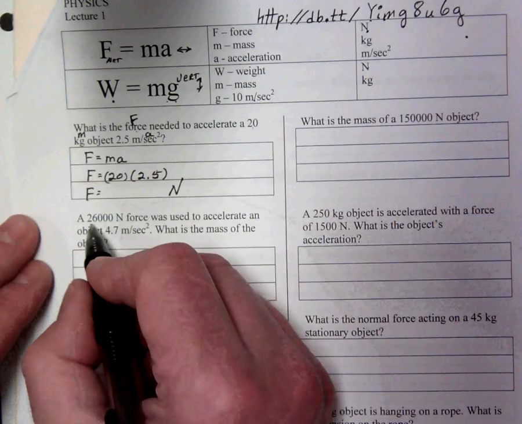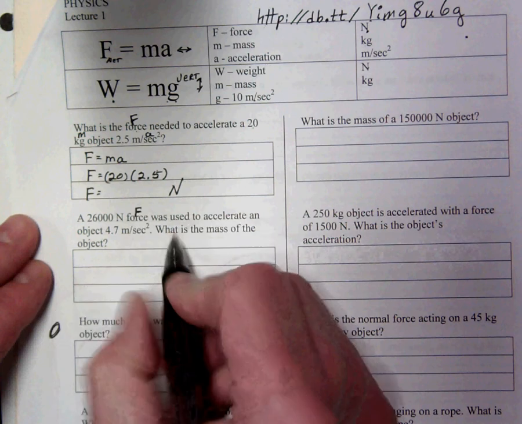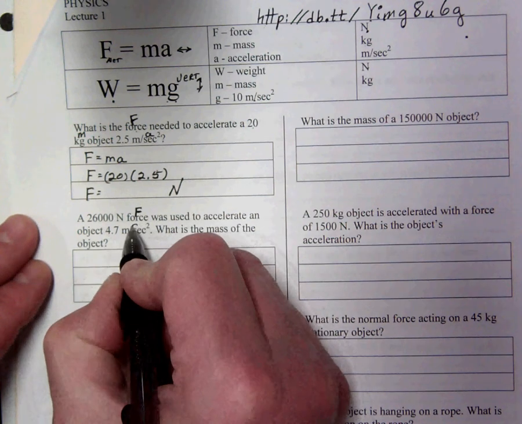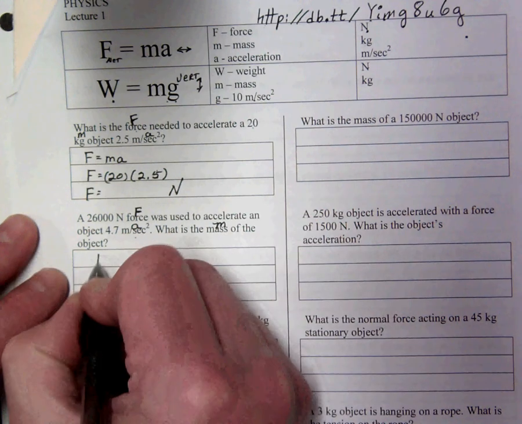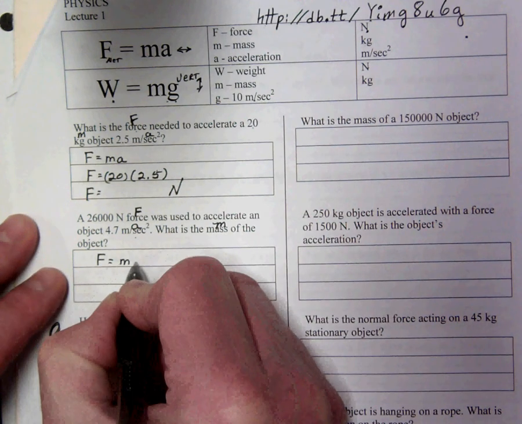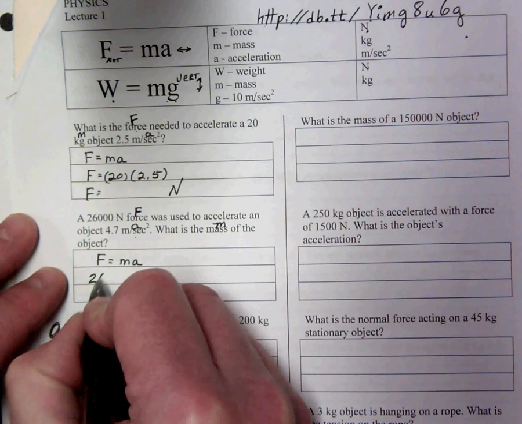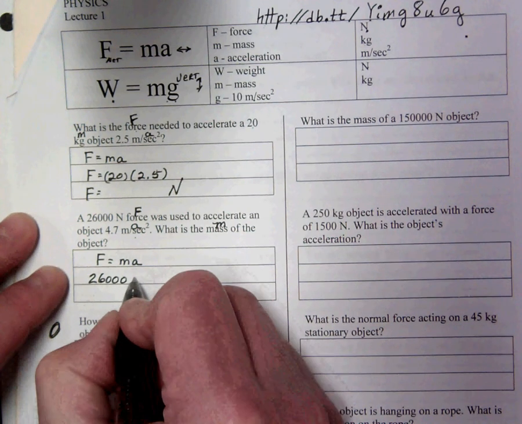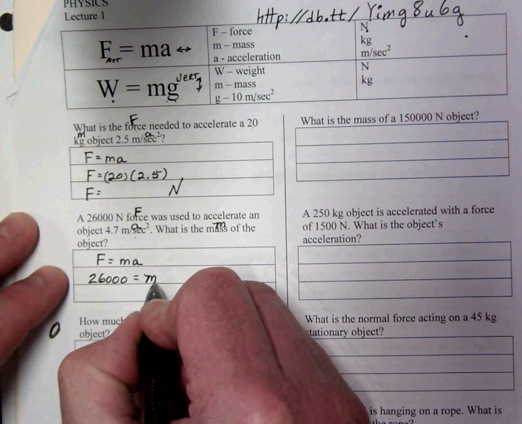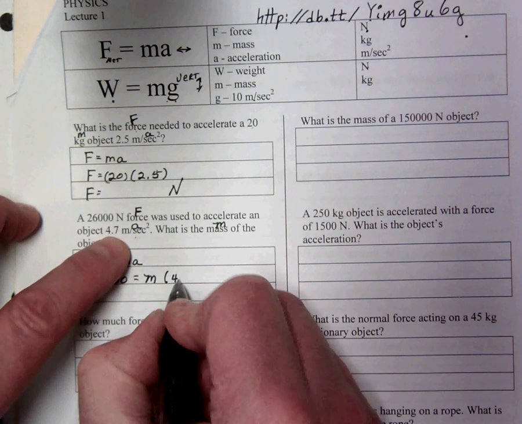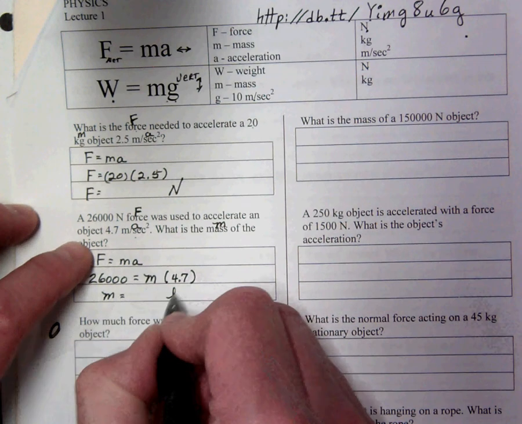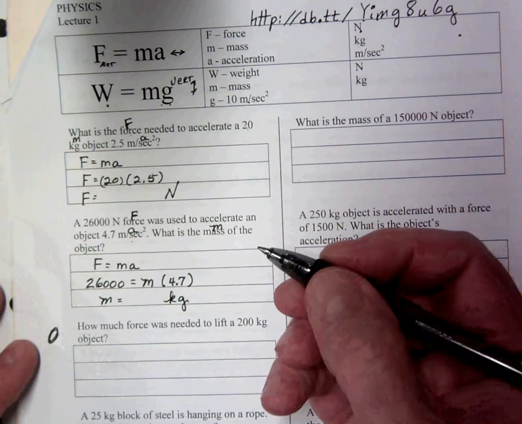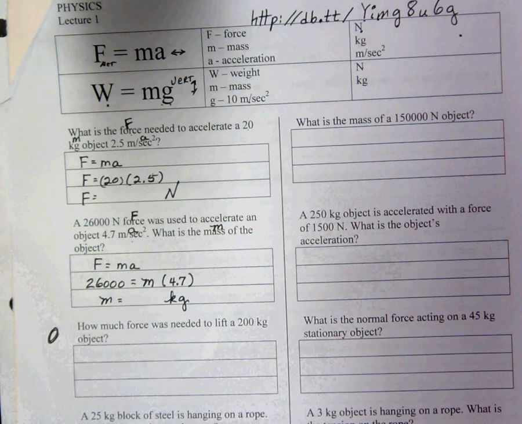Here's another one. I've got a 26,000 Newton force that's used to accelerate an object at this acceleration rate, and it says what is the mass. So F equals ma, so this is 26,000. Since newtons is a unit of force, I need the mass. I know my acceleration is 4.7, and mass is in kilograms. And we're going to just skip around because these are pretty much straightforward.